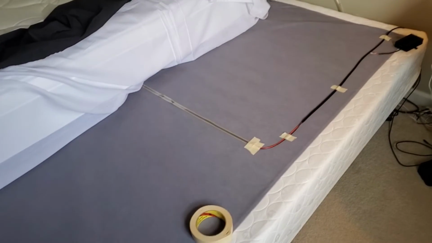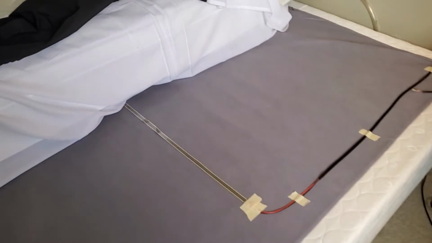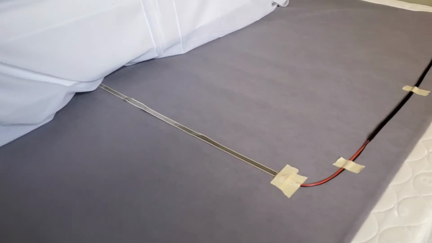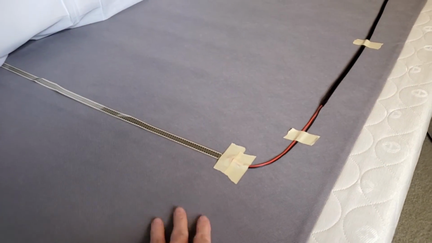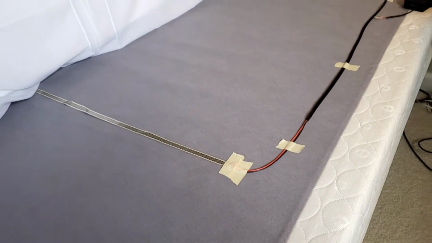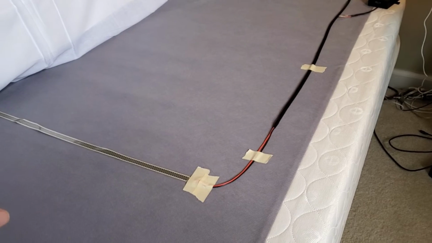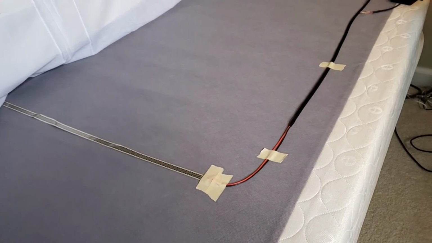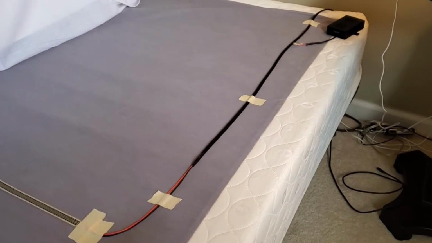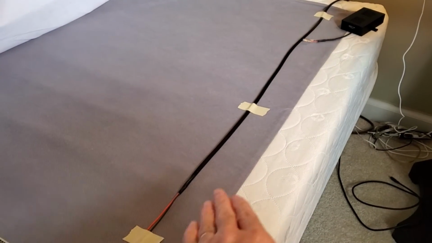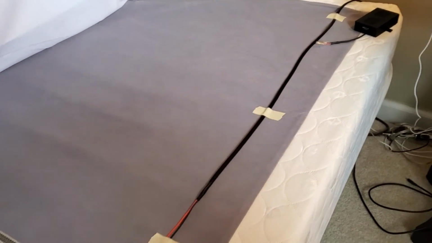So installing the strip is extremely easy. You just want to come in here and find a flat surface on your bed. Again, I have a Sleep Number bed, so this entire surface is solid. But on a traditional box springs and mattress, you would just want to find a slat. You could install this across. I just added a little bit of tape to hold it down. And I added some optional braided sleeve here just to make things look a little bit neater.